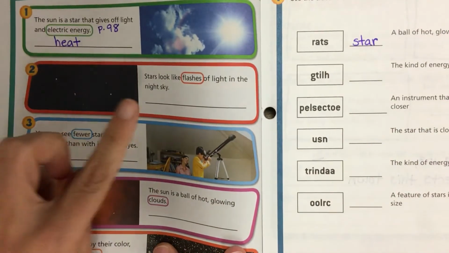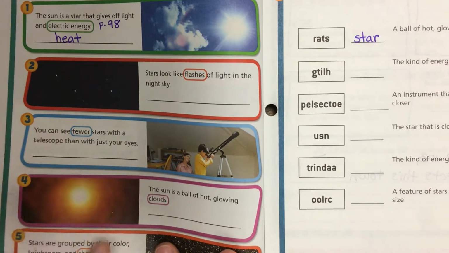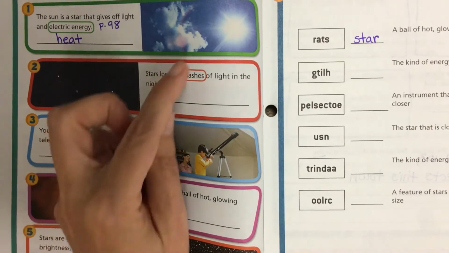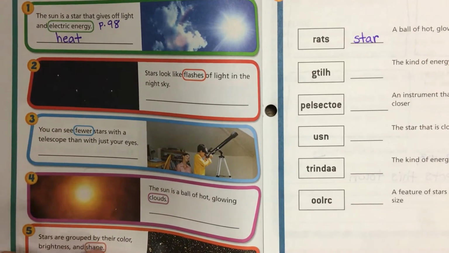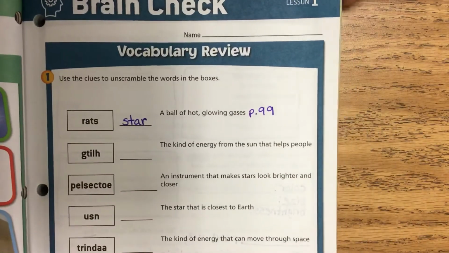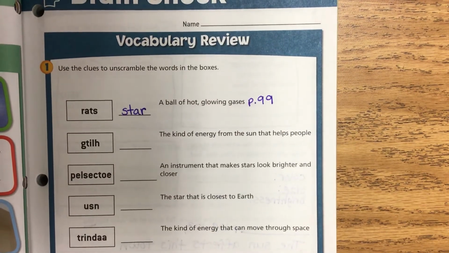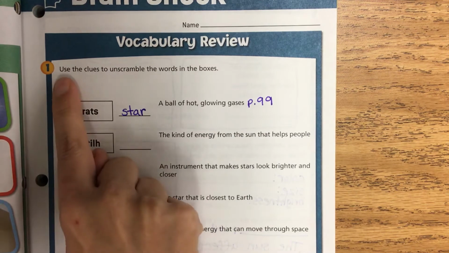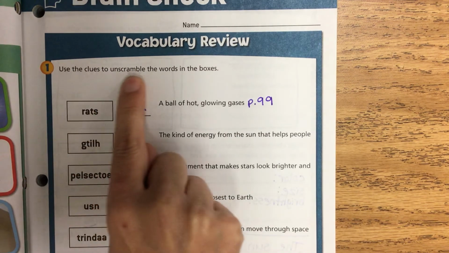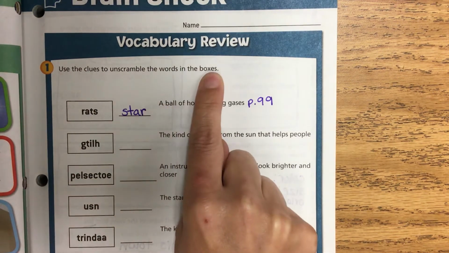So for each of these problems, you're going to read the sentence. You're going to correct the incorrect word that's in the circle. Then when you're done with that, you're going to go on to page 107, which is our vocabulary review. So the directions say, use the clues to unscramble the words in the boxes.